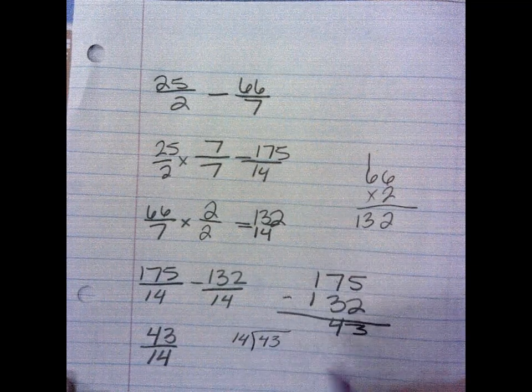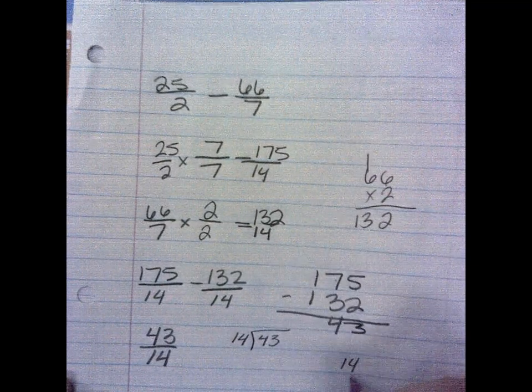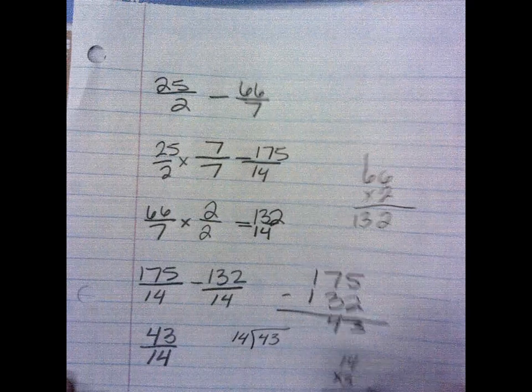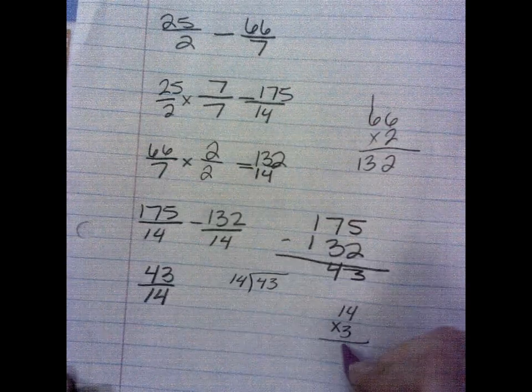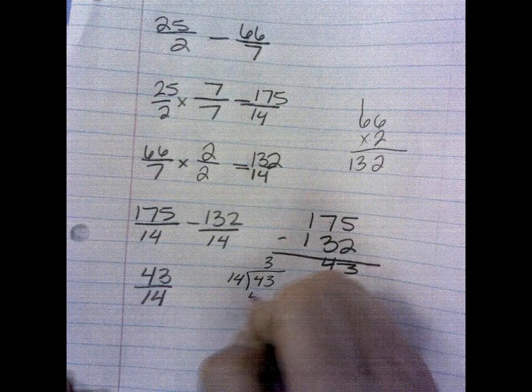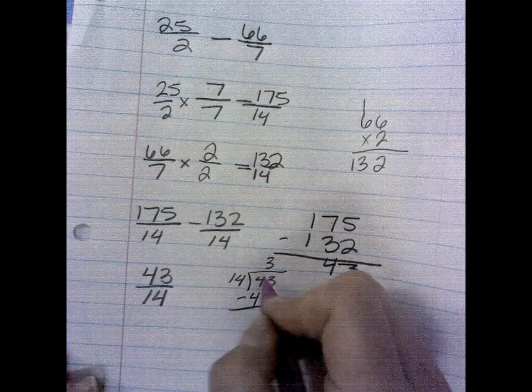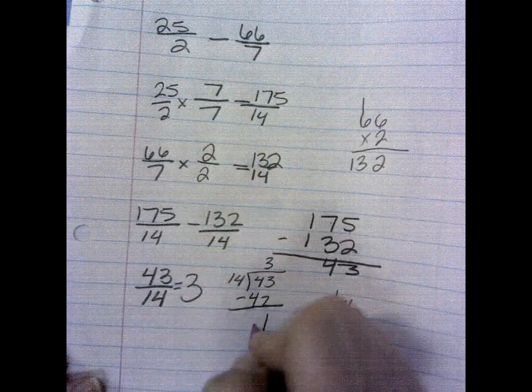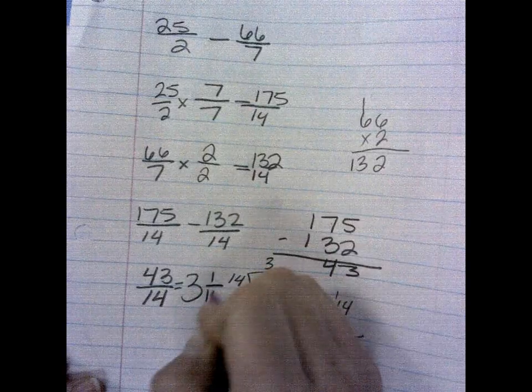So 14 times 2 is 28. Let's see if we can get closer with 14 times 3. 14 times 3 is 42. So we have 3 and 1/14.